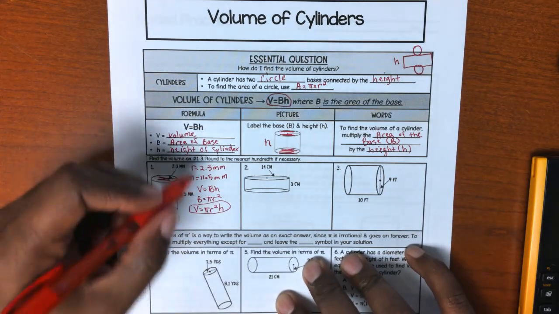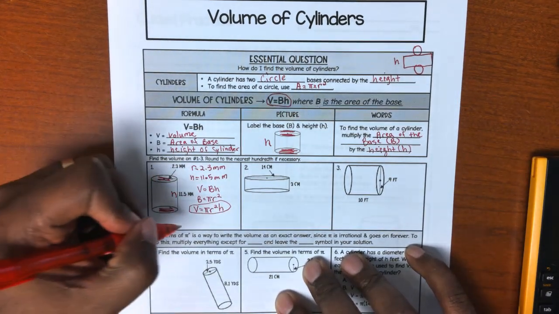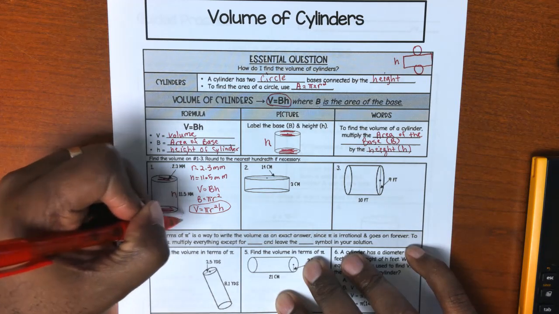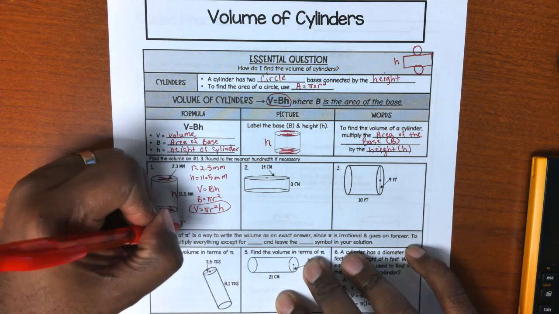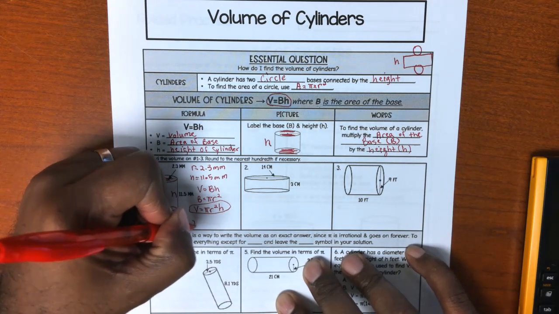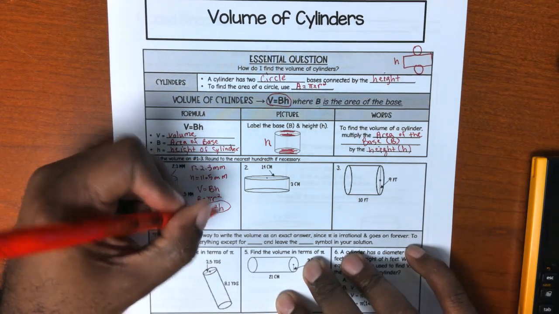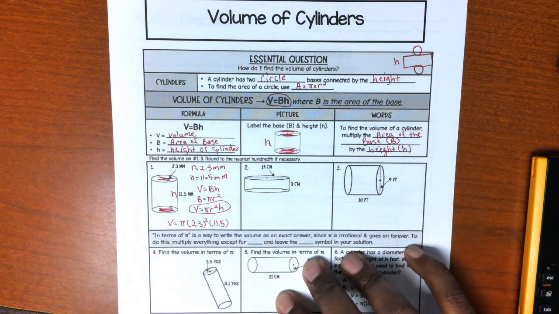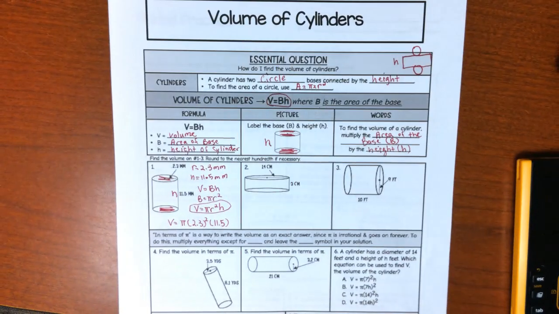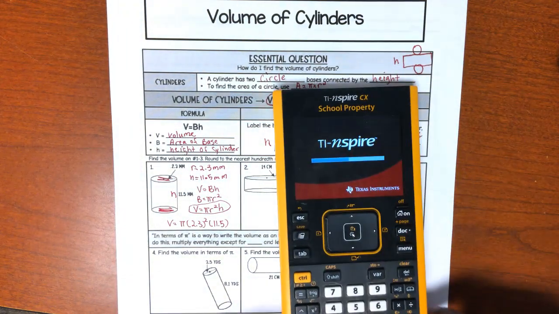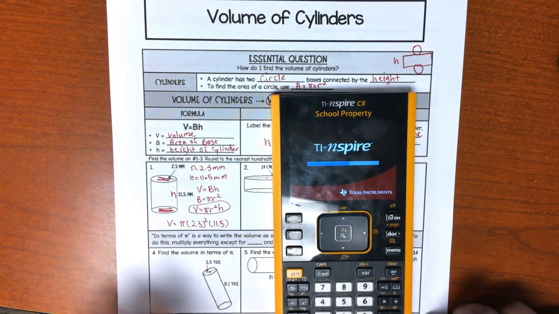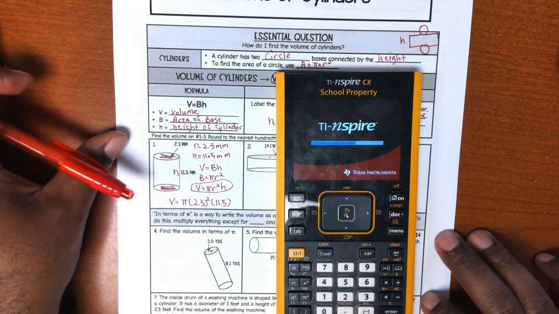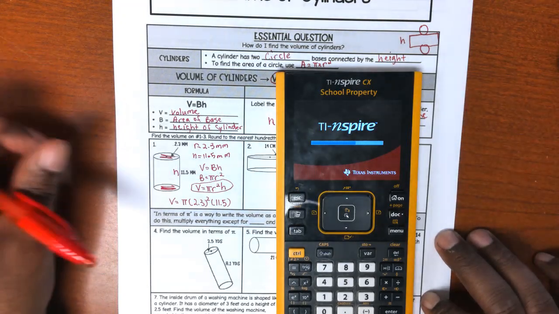But what we're going to do is we're going to plug our numbers in and then use our calculator and round to the nearest hundredth. So it should look like V is equal to pi times 2.3 squared times 11.5. Okay, so in your calculator, and I'll turn mine on so we can see. I'm using an Inspire, but this will work with any calculator. So as this is loading through, I don't know why this is taking so long. Bear with me.